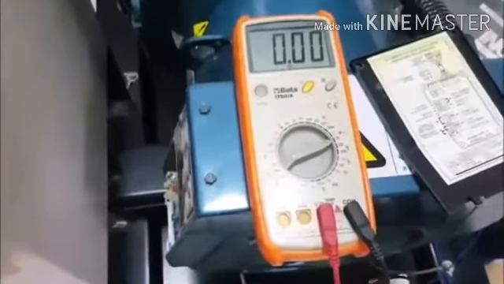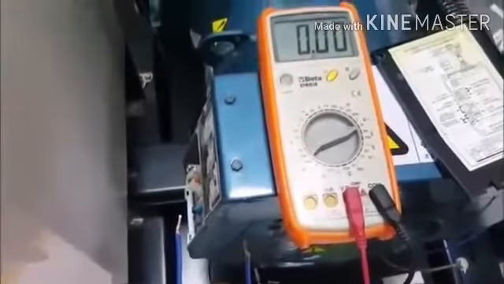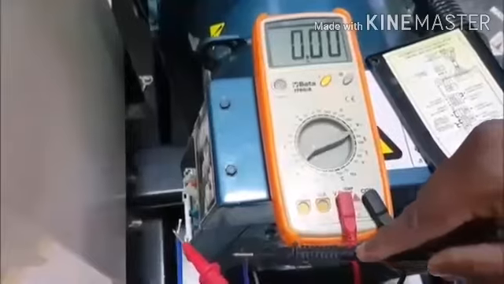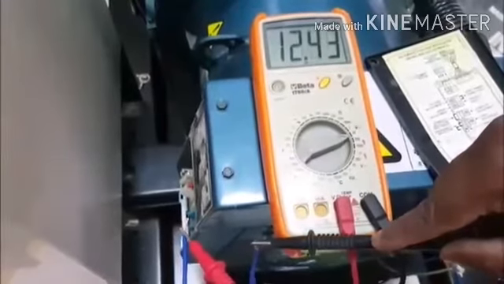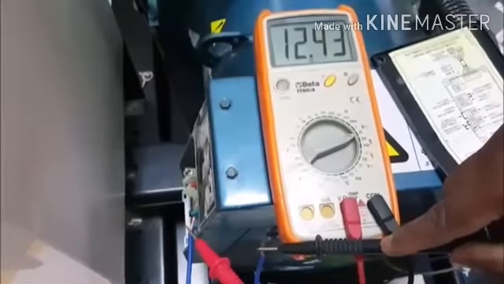Ensure that while doing this exercise your generator is at rest. You can see your battery voltage is 12 volts and positive and negative are connected to F1 and F2.